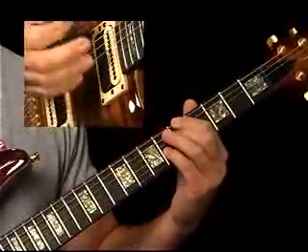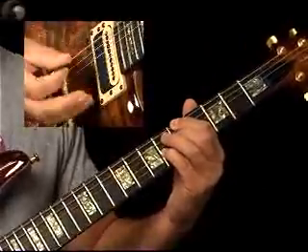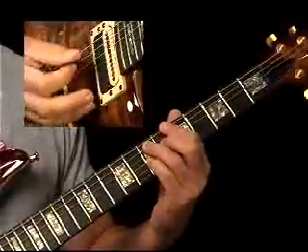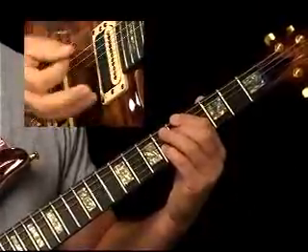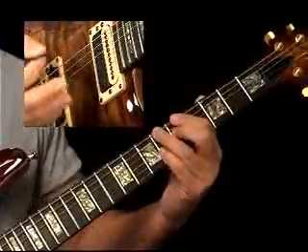Back to the 1 chord in measure 7. Measure 9 is the 5. Measure 10 is the 4. Here it comes down. Back to the 1. Now a little point of interest here.